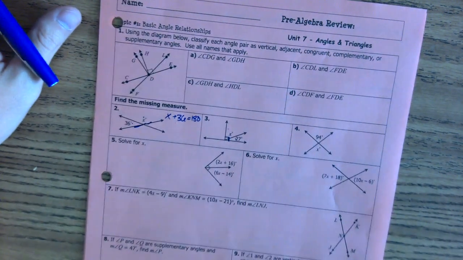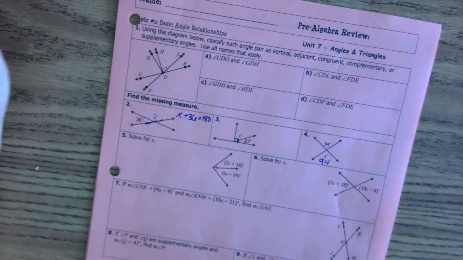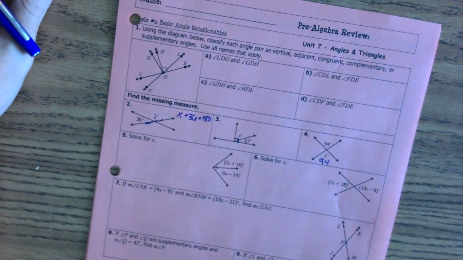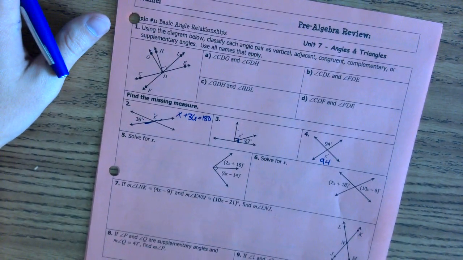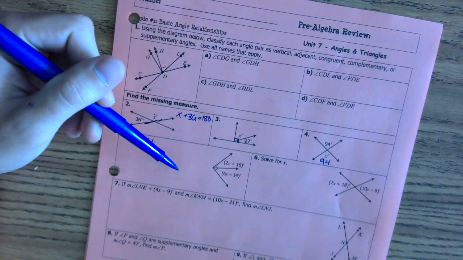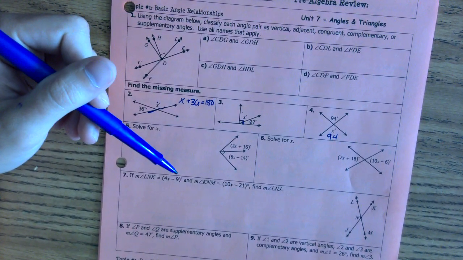Here, vertical angles, 94 on that one right there. X equals 94. That's about it. Then you have some other things where you have to use your algebra skills. Let's see.